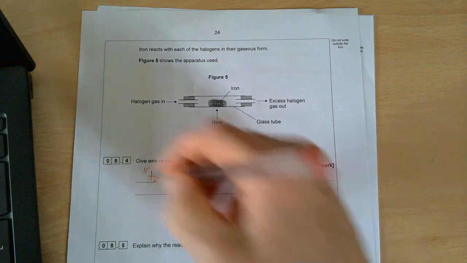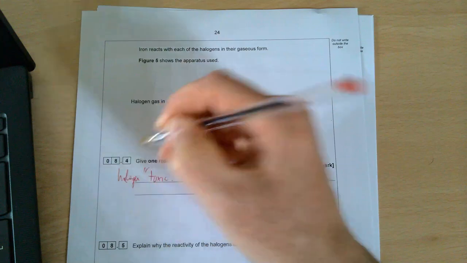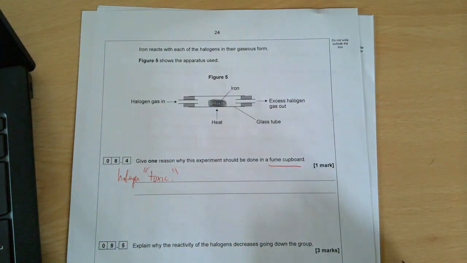The halogen is toxic. Sorry about the spelling there. Halogen is toxic, or the gas is toxic, or the gas is poisonous, or the gas is harmful, or the halogen is harmful. If you said something about to avoid having to breathe in the halogen, then you get the mark. But it said ignore words like lethal or deadly, because it's not necessarily going to kill you unless you breathe enough of it in, but you have to say that it's toxic.